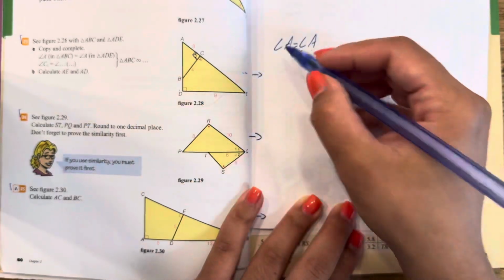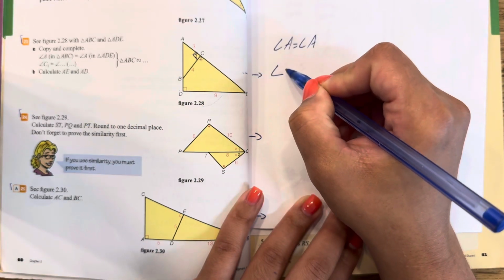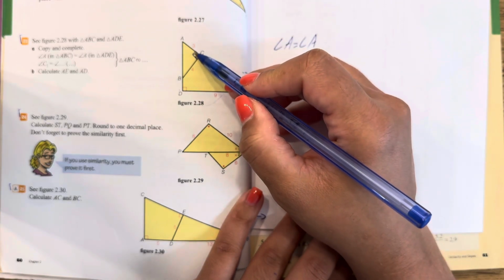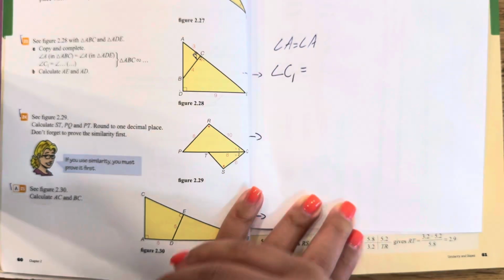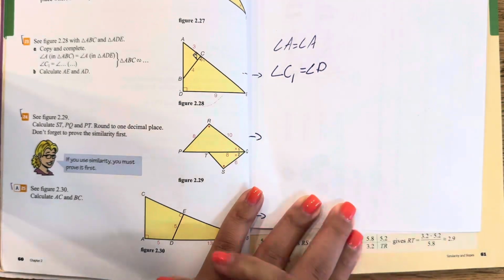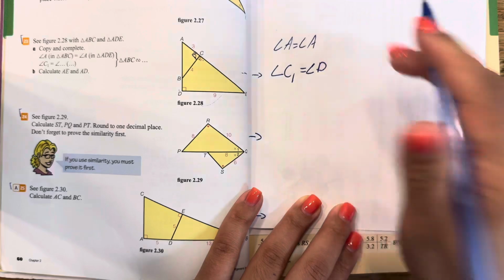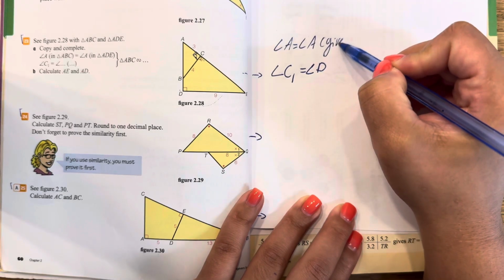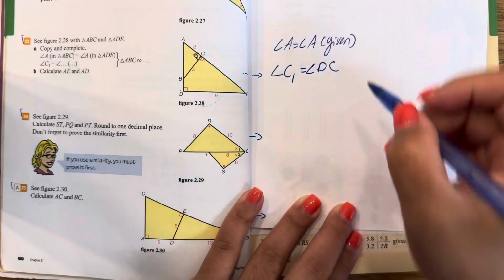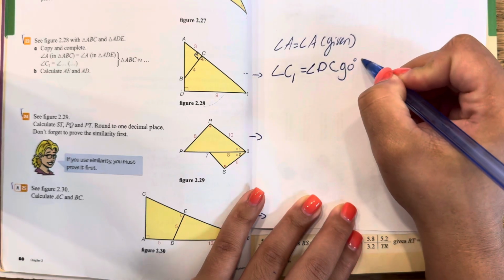And then once again here we can write down angle C1 is the same as, I know you want to say C2, but it's not relevant, so we say it's the same as angle D. Since this is given, we write down the reasoning, and over here, it is so because of the 90 degrees.